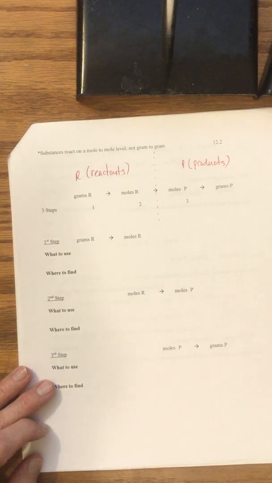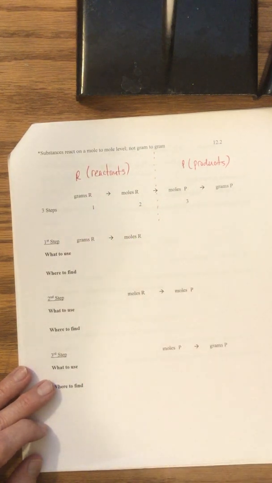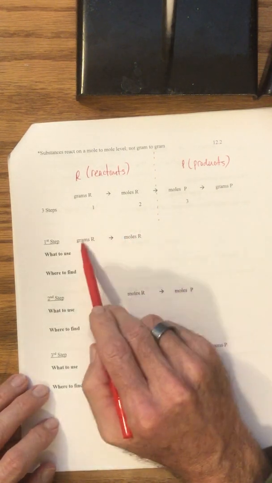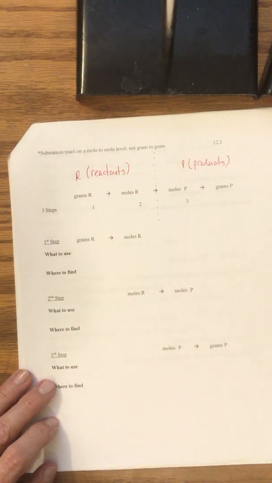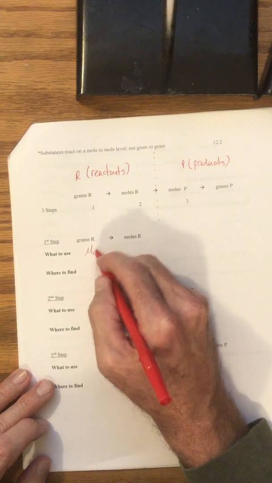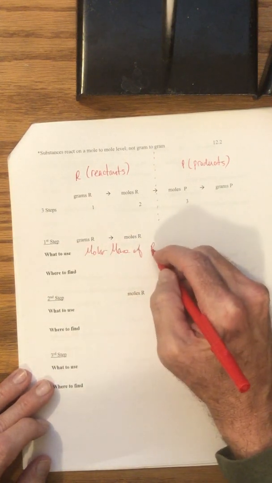So let's take a look at this first step. If I'm going from grams of reactant to moles of reactant, what do I use? This is going to be sort of a chart for you to know how to solve this type of problem. If I'm going from grams to moles, I am simply going to be using the molar mass of the reactant.